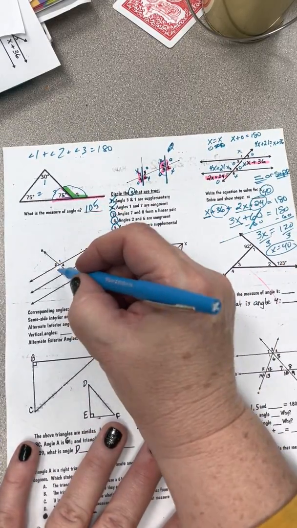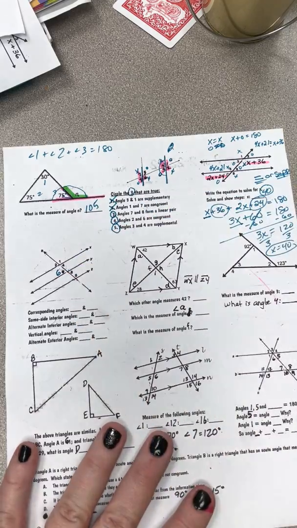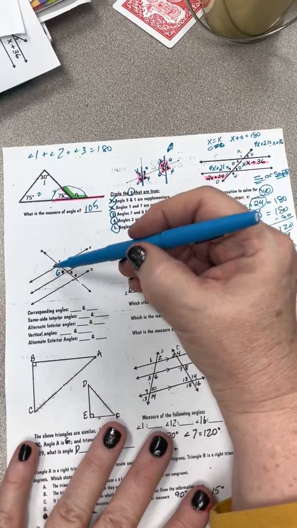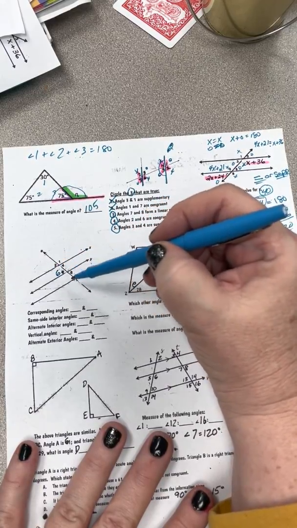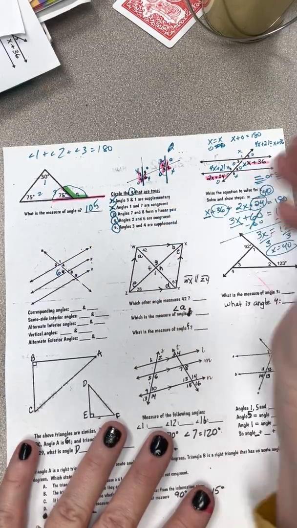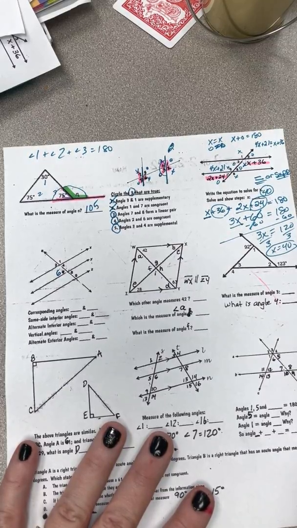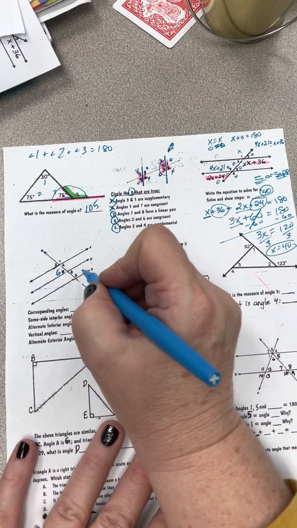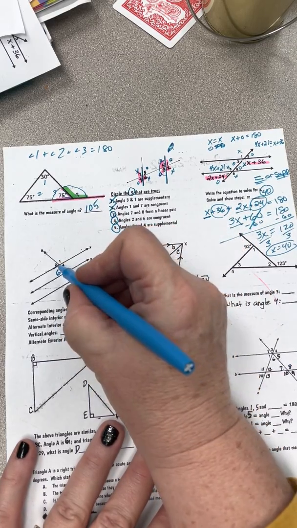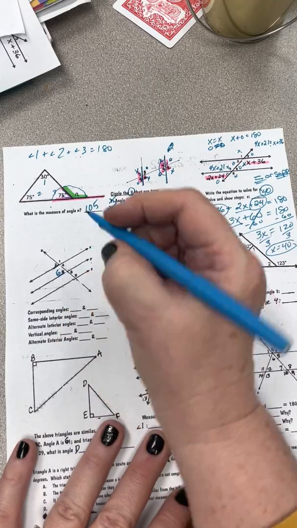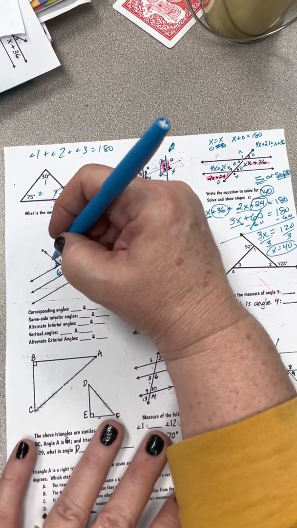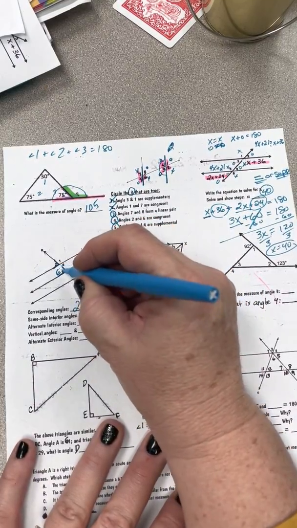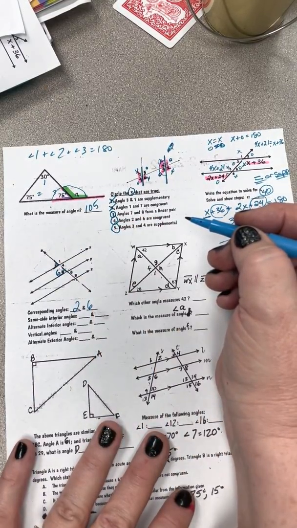All right, here's some more parallel lines. These have all the numbers. I'm going to say this is 6. It kind of looks like an 8. Corresponding angles. All right, so I'm going to look up here and see which ones are corresponding. Corresponding means they're on the same side, same location. So if one's on top of the parallel line, the other one's going to be on top of it. You see, 2 is and 6 is, okay? 2 is to the left of the transversal and 6 is to the left of the transversal. So 2 and 6 are corresponding.